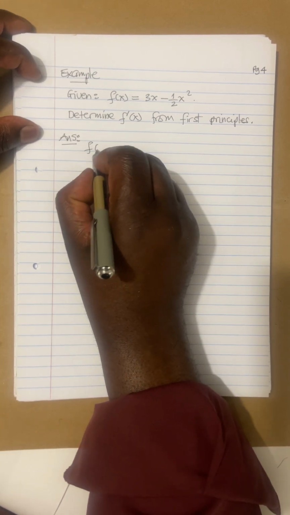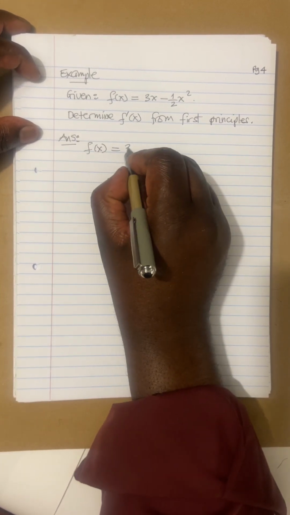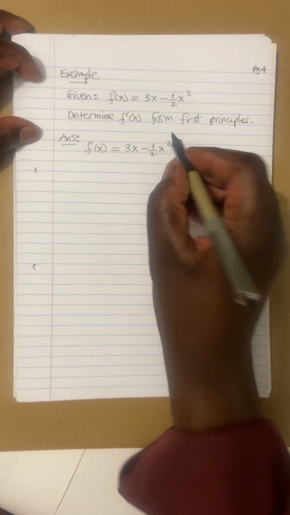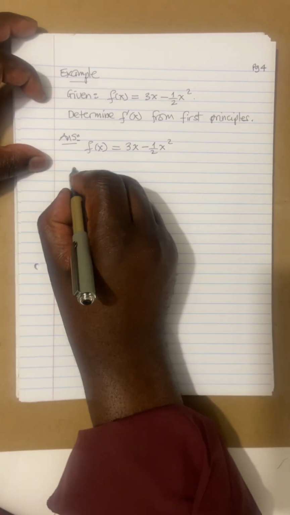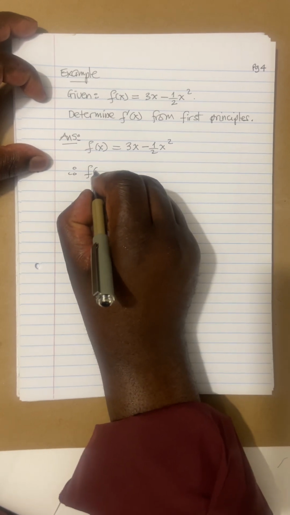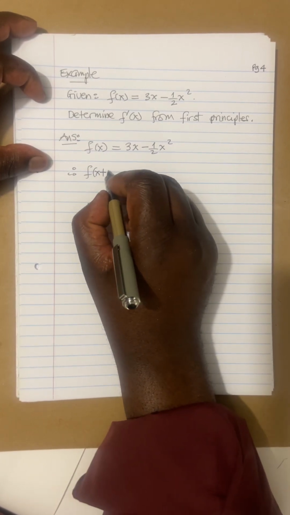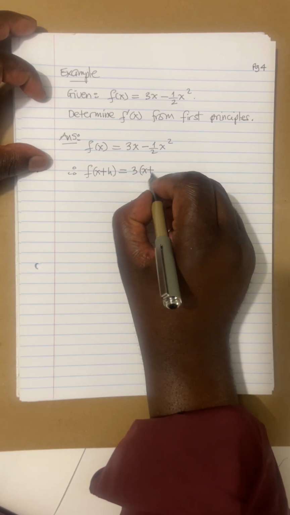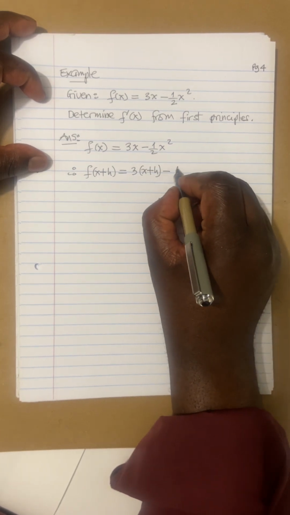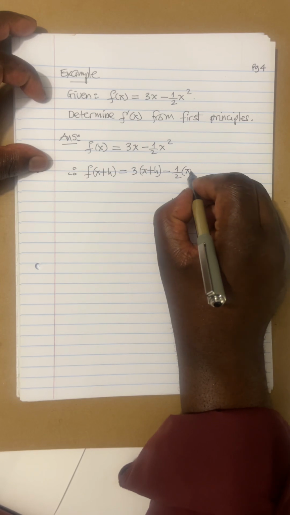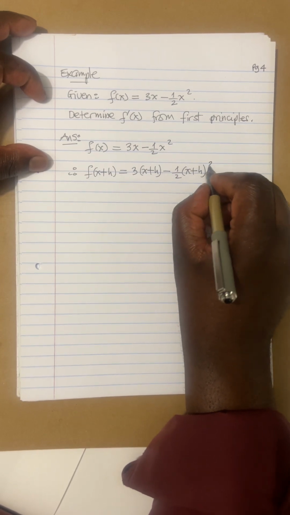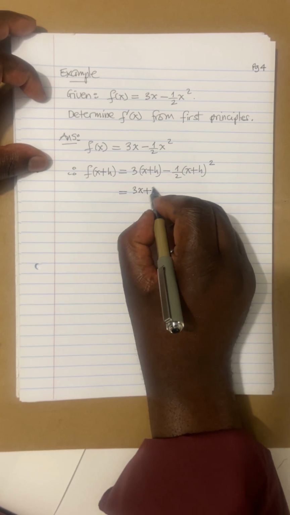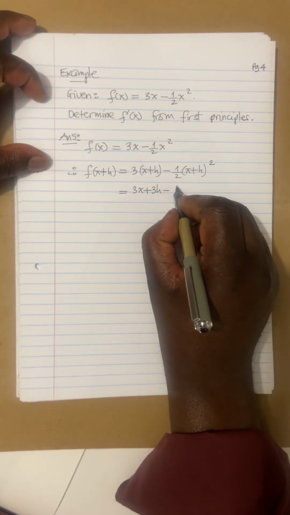So I know f of x is equal to 3x minus half x squared, and therefore I'm going to say f of x plus h. This would be 3 open brackets x plus h, minus half x plus h all squared. This is equal to 3x plus 3h minus half.